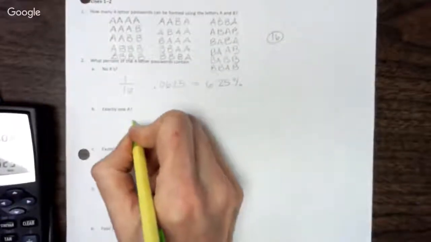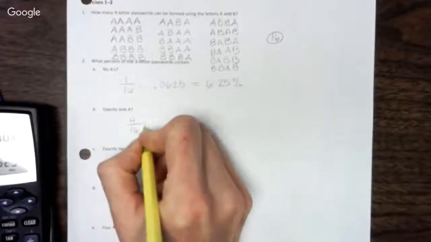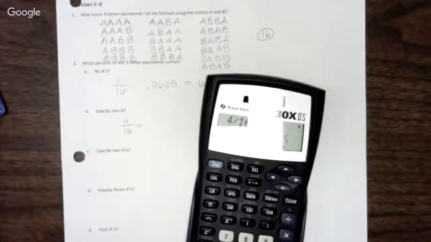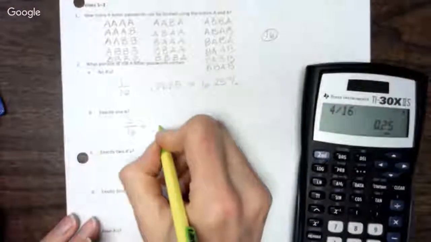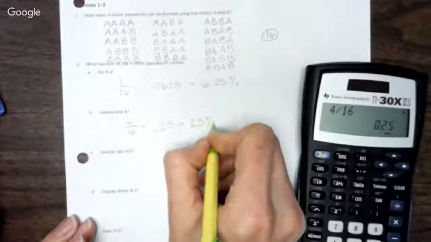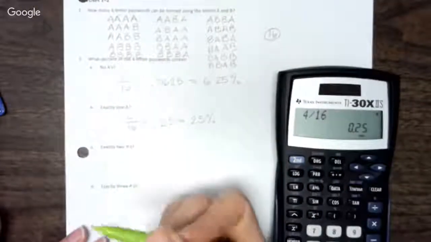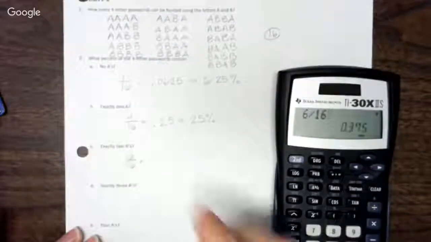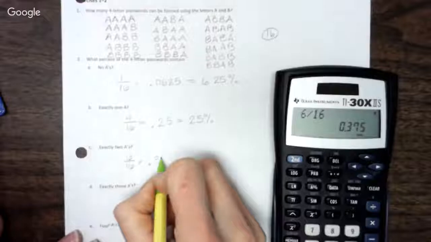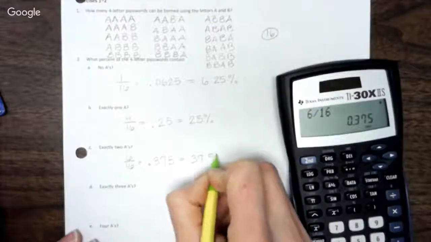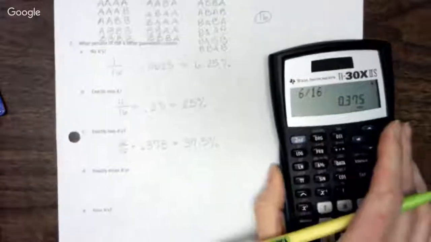All right, exactly 1 A is 4 out of 16. There's 4 of them that have 1 A. 4 divided by 16 is 0.25, which is 25%. Exactly 2 A's. Count them up. How many have 2 A's? That would be 6 out of 16, which is 0.375. Move it over twice, 37.5%.